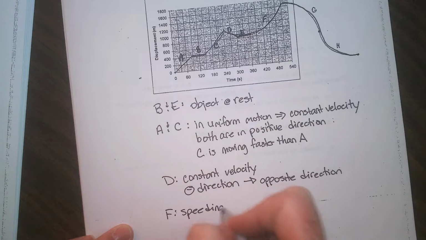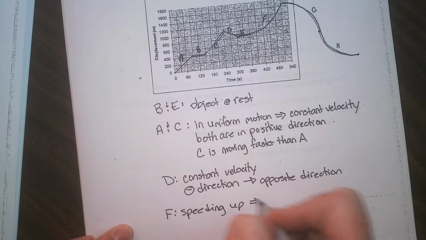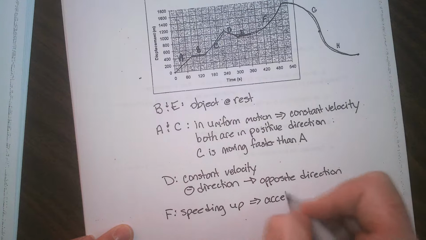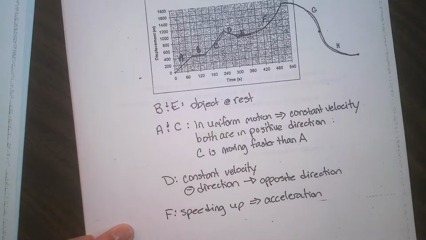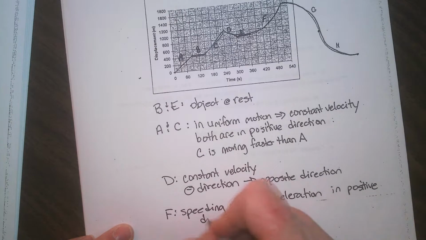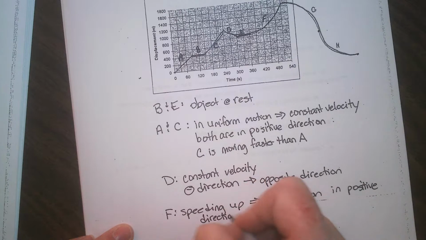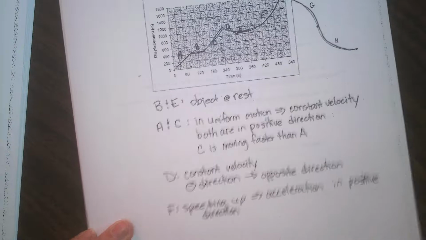It's speeding up. Which is acceleration. In which direction? Do we know? Can we tell? In the positive direction. Good.